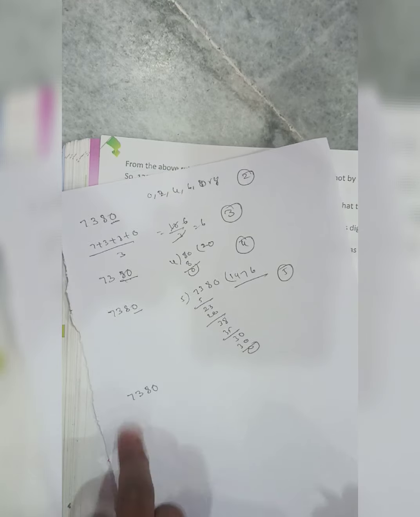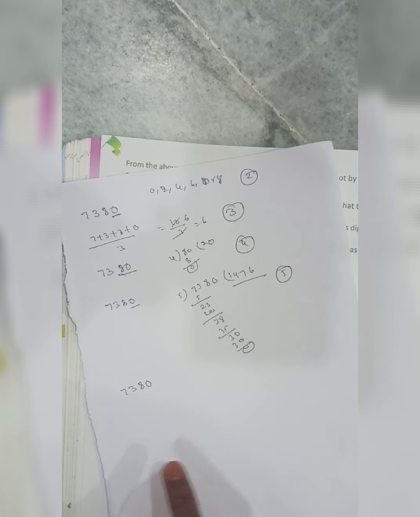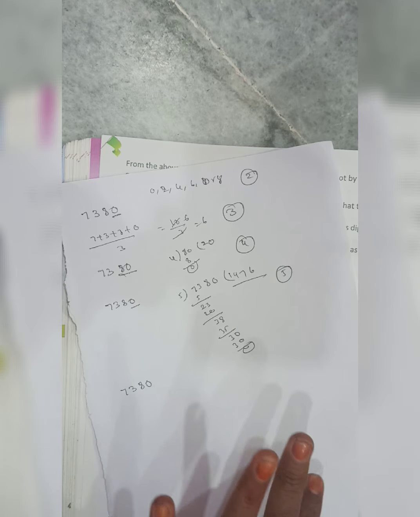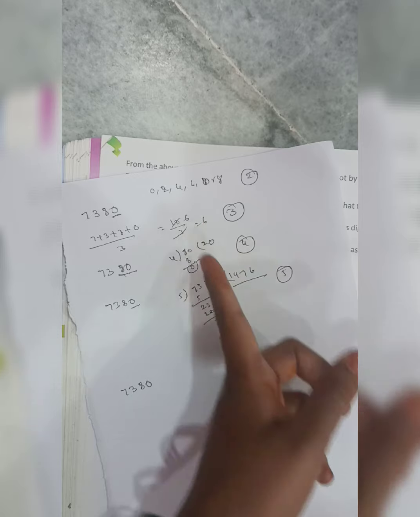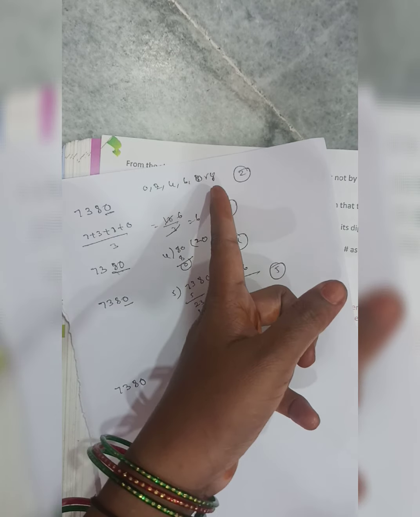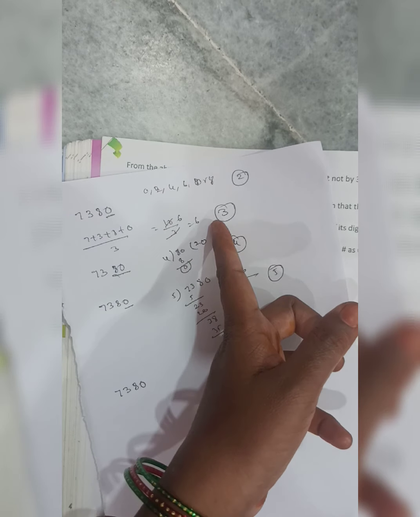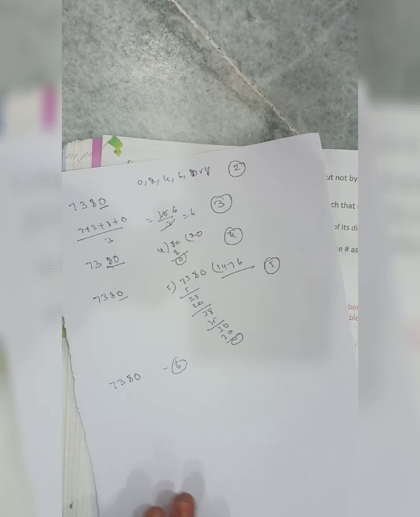7380. What is that? If a number is divisible by 2 or divisible by 3, that number is automatically divisible by 6. That is the sixth rule. Already I am explaining that. This number is already divisible by 2 and already divisible by 3. So, directly mention: is it divisible by 6 or not?